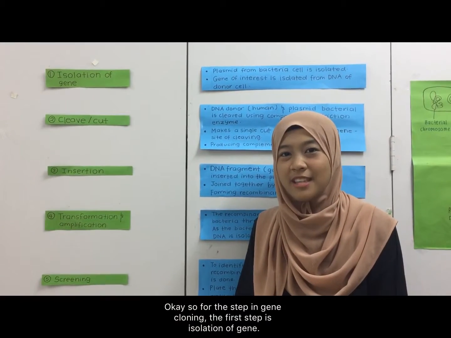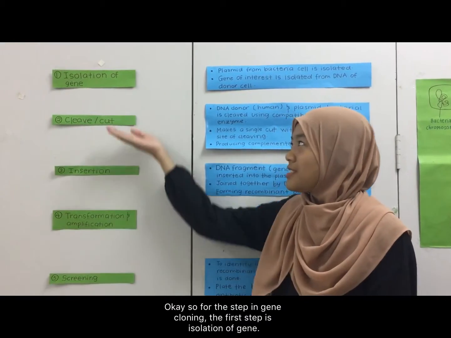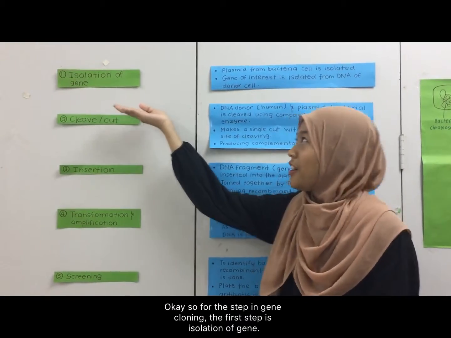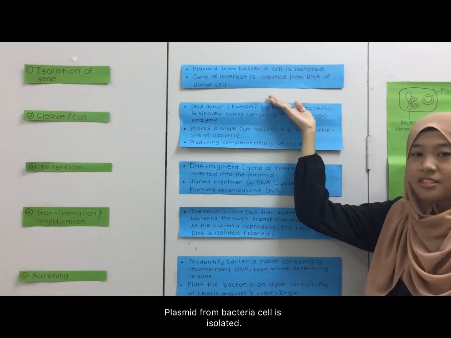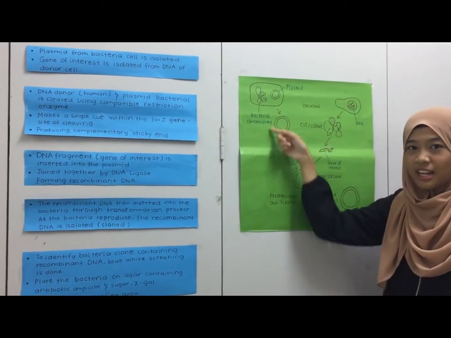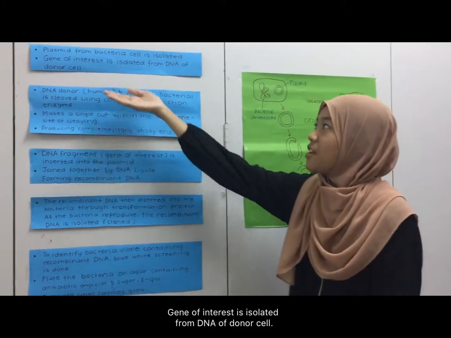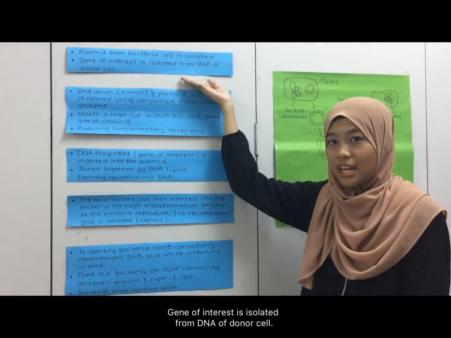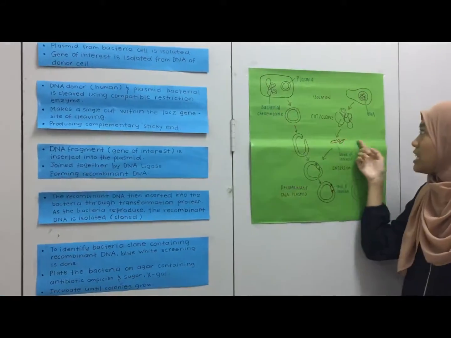Okay, so for the steps in gene cloning, the first step is isolation of the gene. The plasmid from the bacteria cell is isolated. And then the gene of interest is isolated from the DNA of the donor cell.